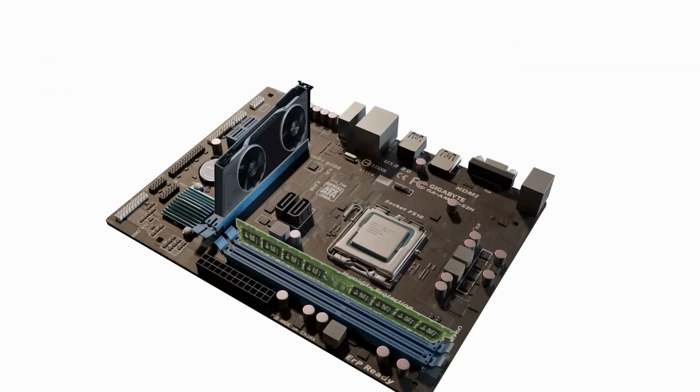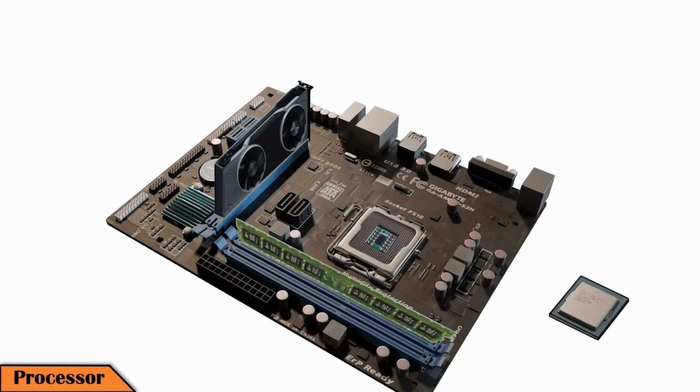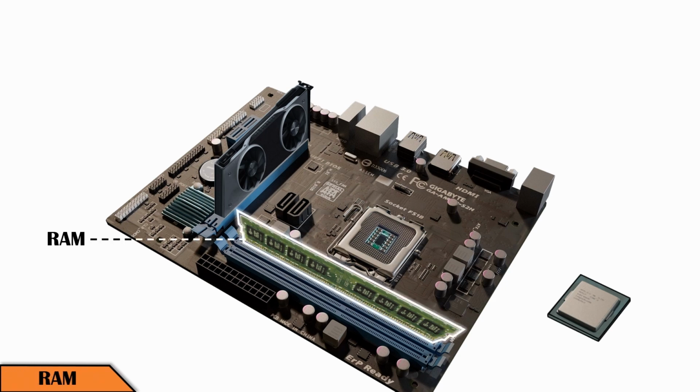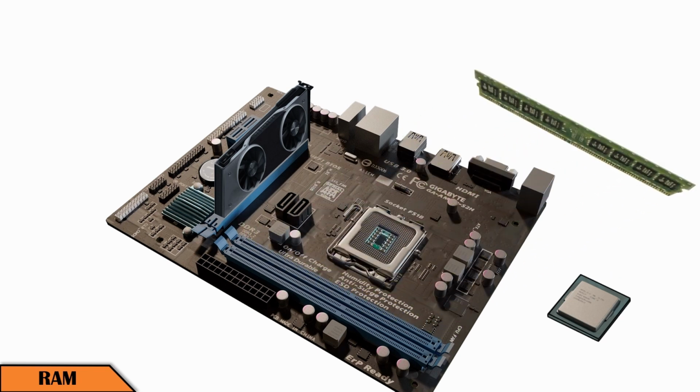A motherboard holds many things. Now here we have the brain of the computer, the processor. This is the area where the actual computation or processing happens. This thing over here is called the RAM, short for Random Access Memory. It stores the working data.